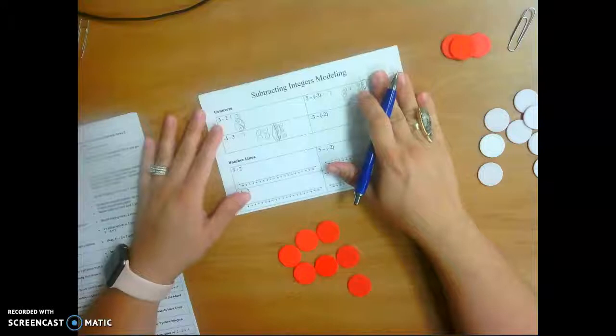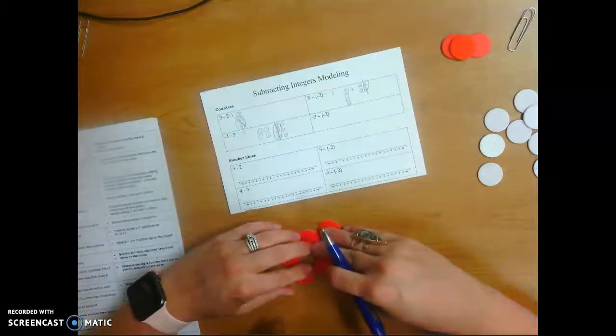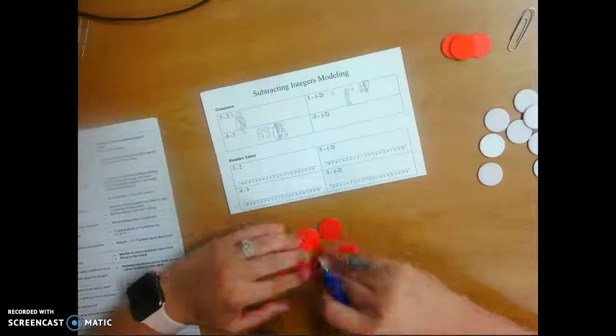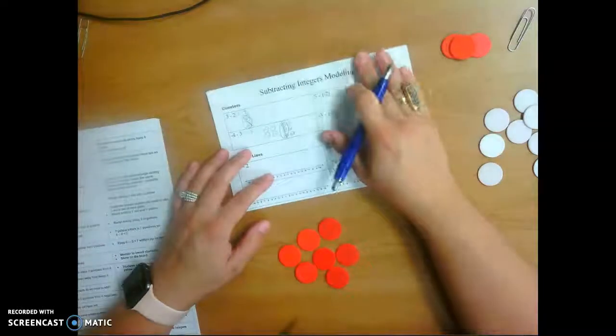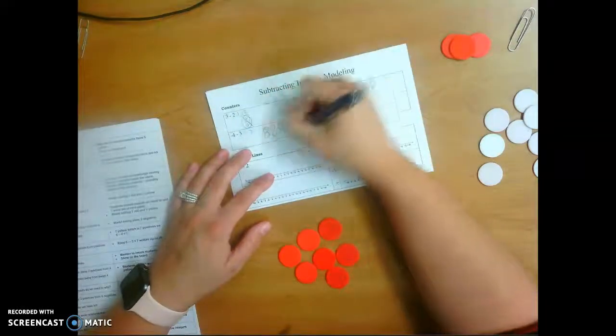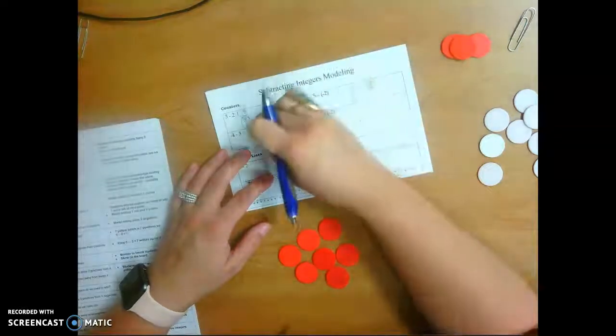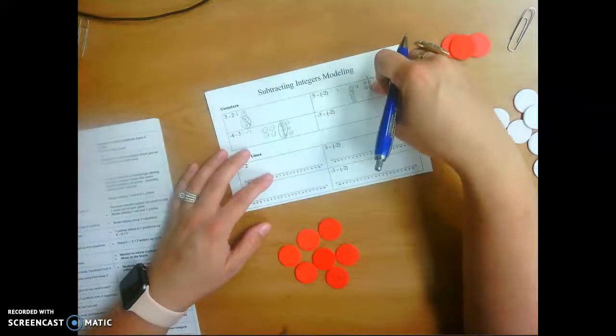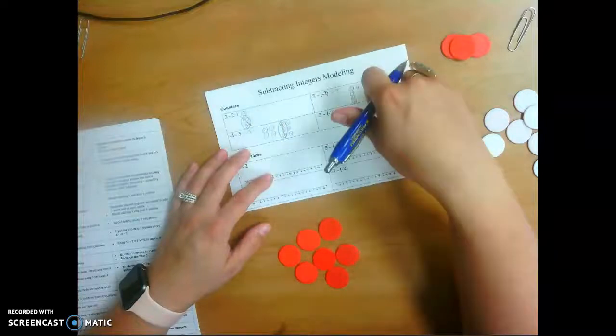The reason we have our students draw it is because this is one way to bridge this piece to our pictorial piece, and so kids are able to draw if they need to. This is always a great way to go back and do reteaching, is to have your students draw their counters.